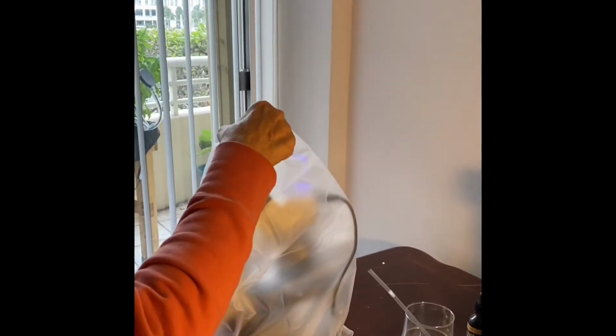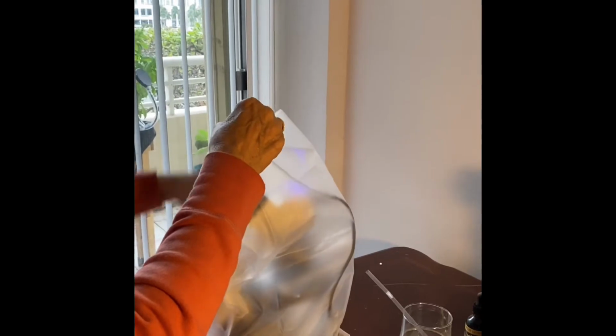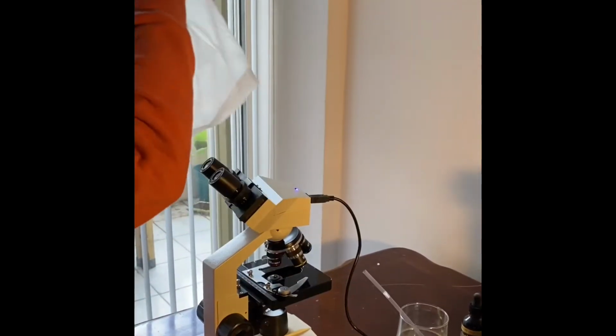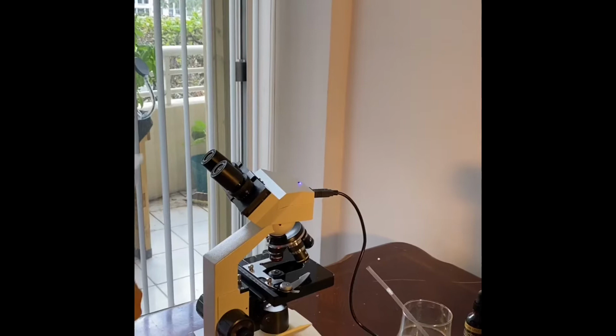How many have already used a microscope? If you've already used a microscope, that will help you with this exercise. If you haven't, sit back and relax. I will go through it with you. First of all, we have the microscope covered, and I'm going to remove the cover, because the cover is highly needed to protect it.